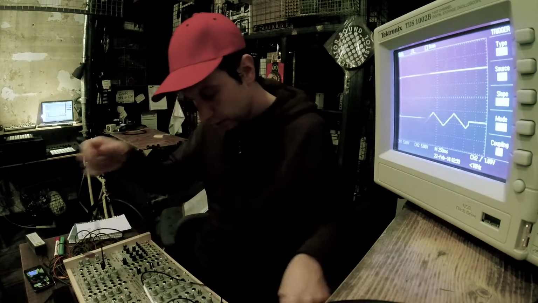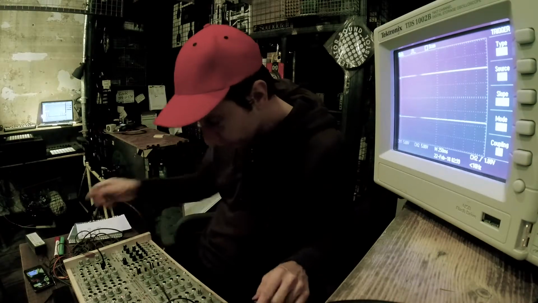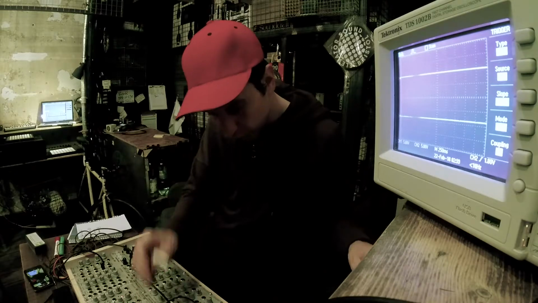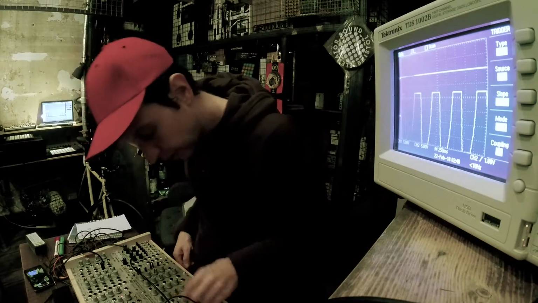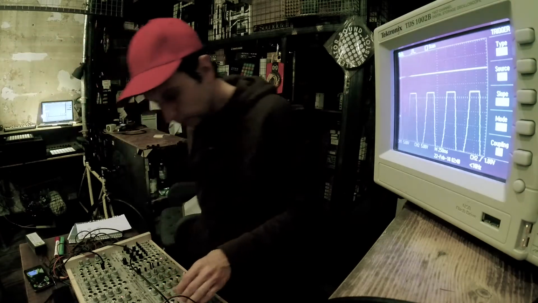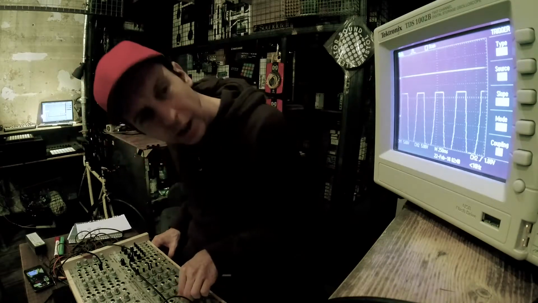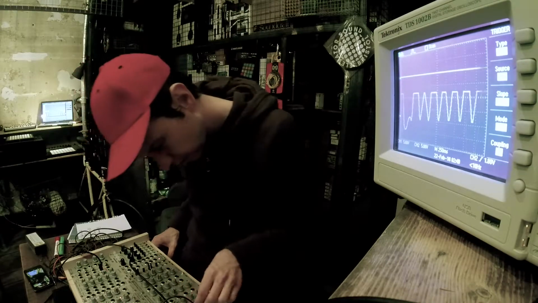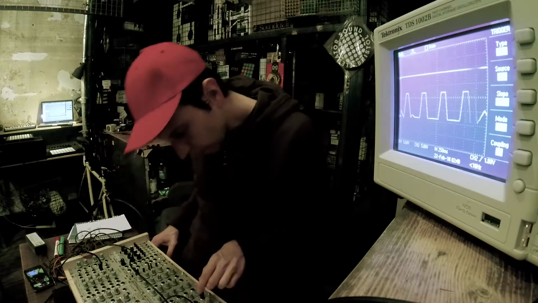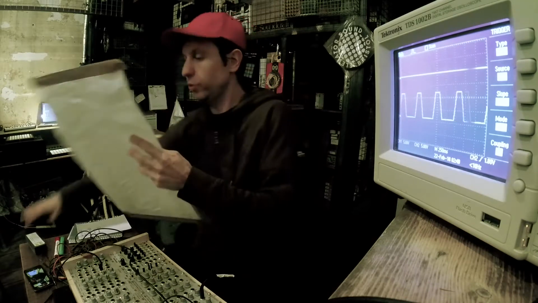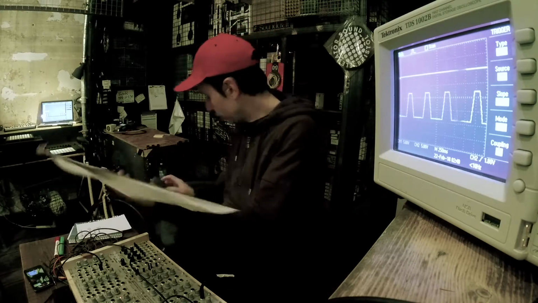First thing is the distortion wave shaper. It's a fairly simple one. I'm gonna go through these briefly, and this is what it does. I'm sending this triangle through, and I have a few controls. It's probably good to draw it so you guys can see what it's supposed to do, because it's not just a clipper.